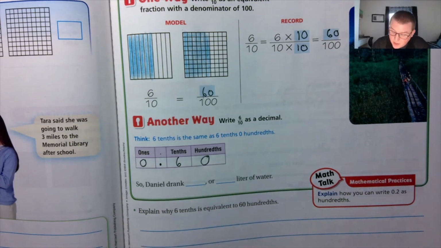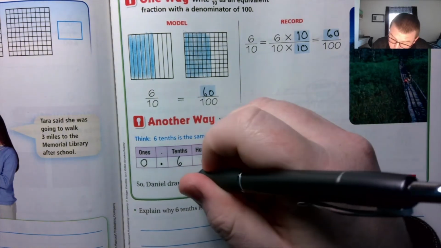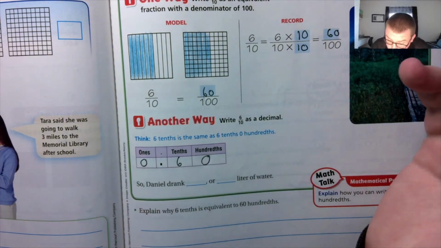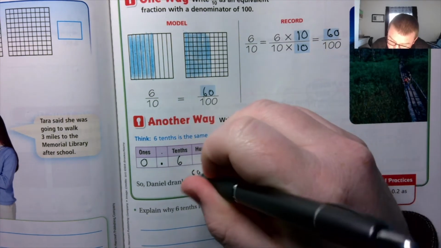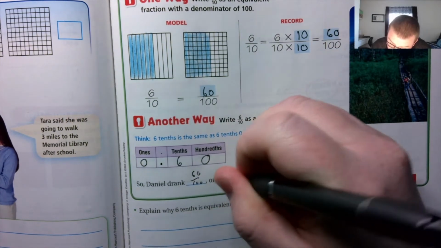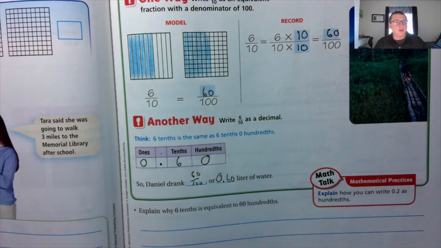So Daniel drank, and you could write this either way. Oh, well, actually, we're looking for how many hundredths. So he drank 60 hundredths of a liter, either as a fraction or as a decimal, depending on which way you want to write it.